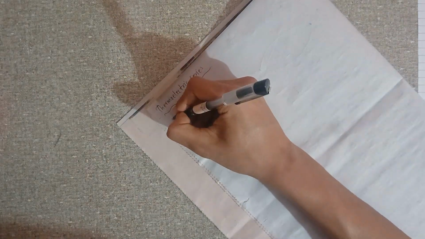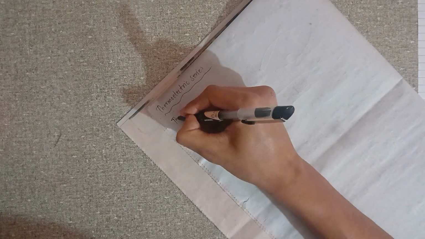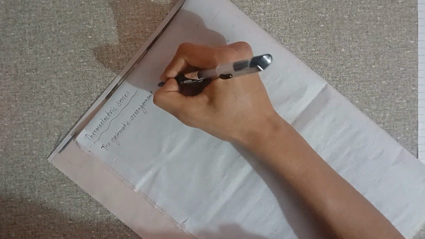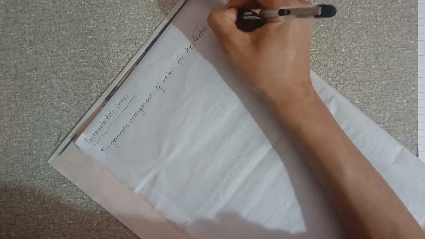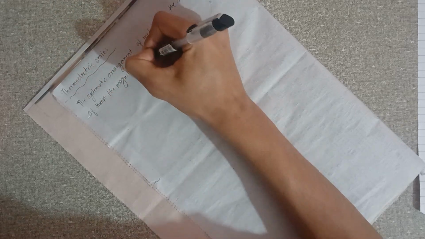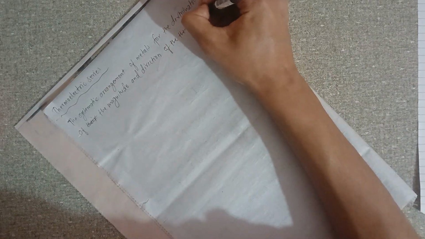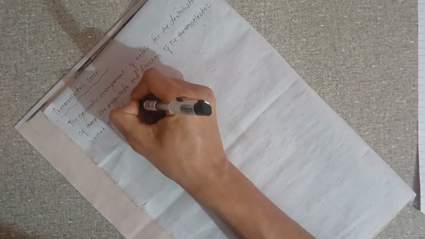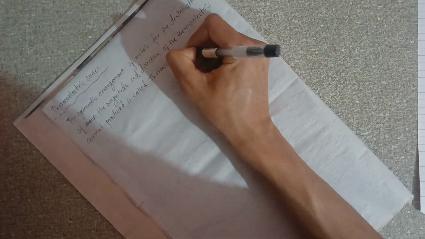It is a systematic arrangement of metals for the determination of the magnitude and direction of the thermoelectric current produced, and it is called the thermoelectric series.